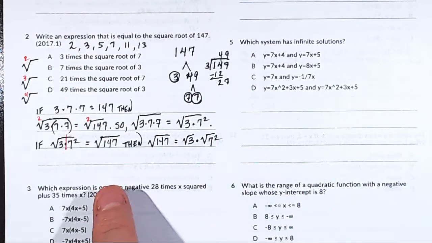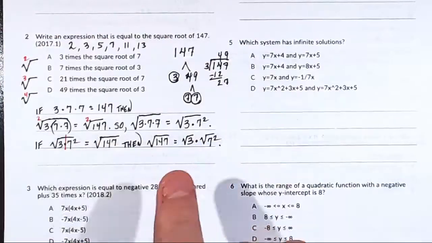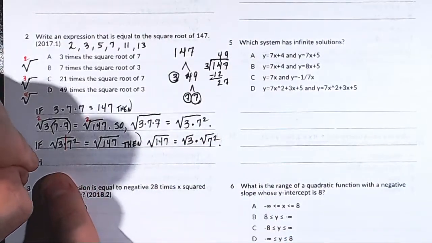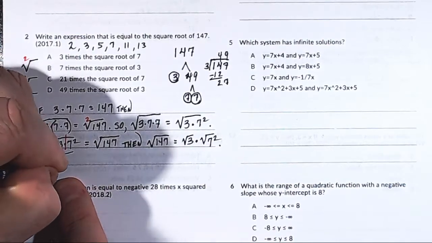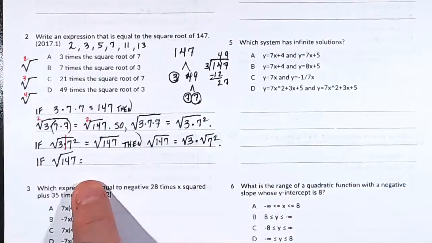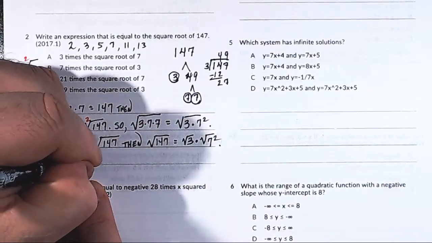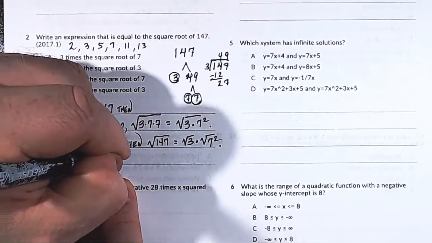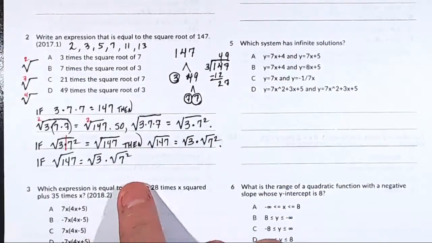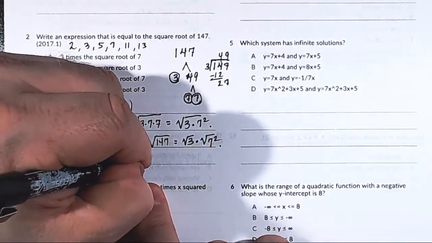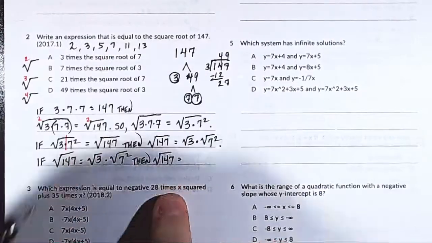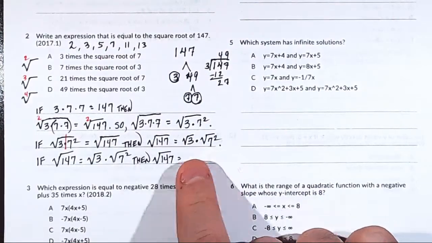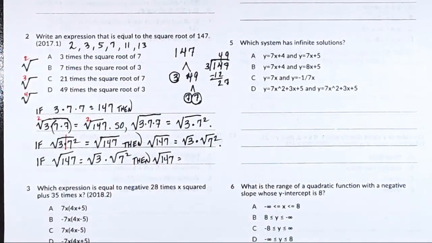Okay, so that's a sentence. Now we have another final sentence. If the square root of 147 is equal to the square root of 3 times the square root of 7 squared, then the square root of 147 equals, now we take the square root of 7 squared. The square root of anything squared is just that thing.